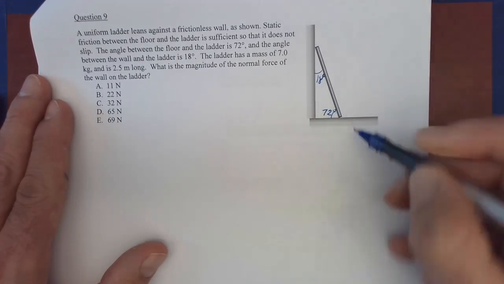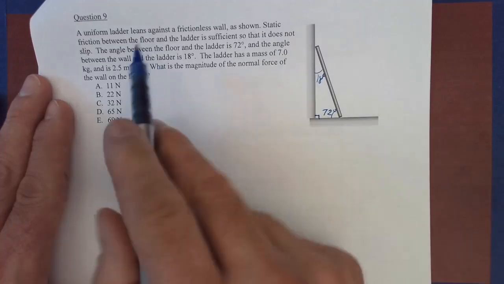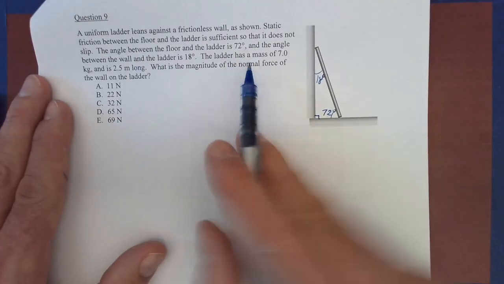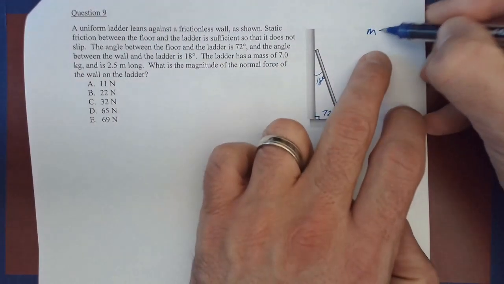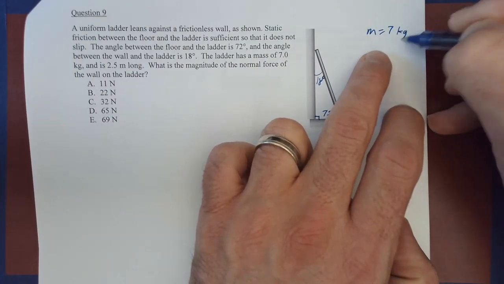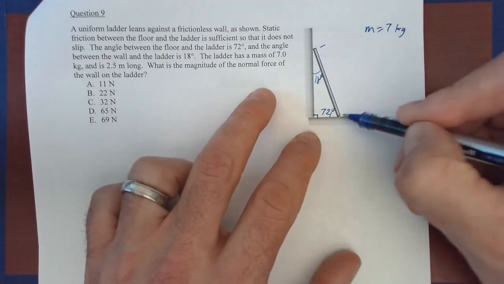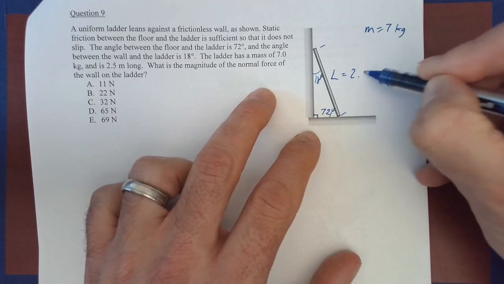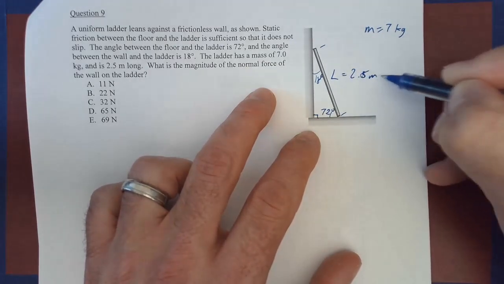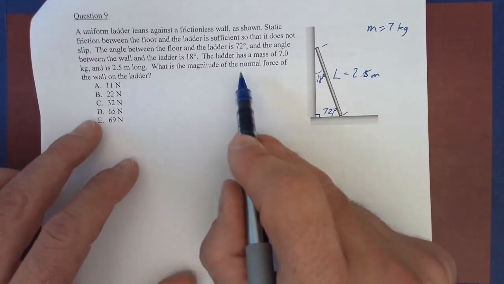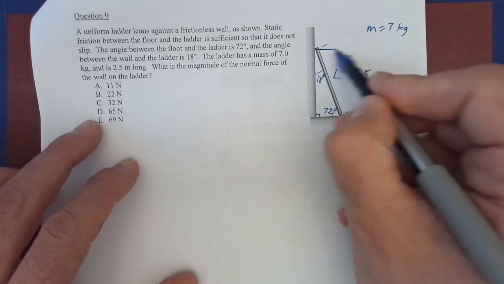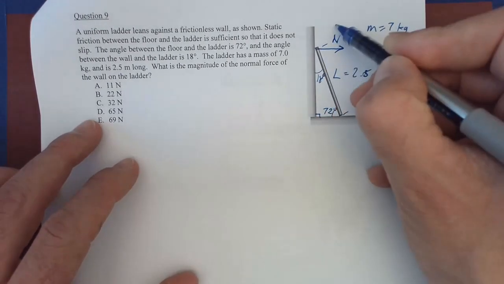I guess those make 90, which is right. So this is a 90-degree angle. The ladder has a mass of 7 kg, and L is equal to 2.5 meters long. What is the magnitude of the normal force of the wall on the ladder? So you've got to find N.